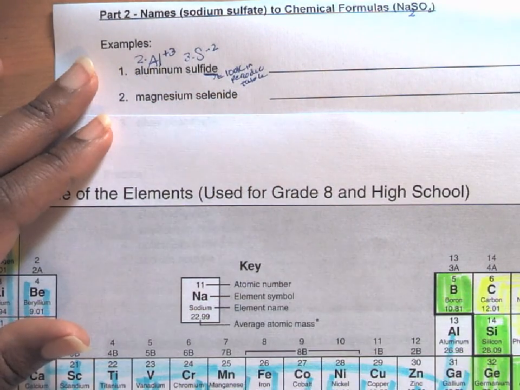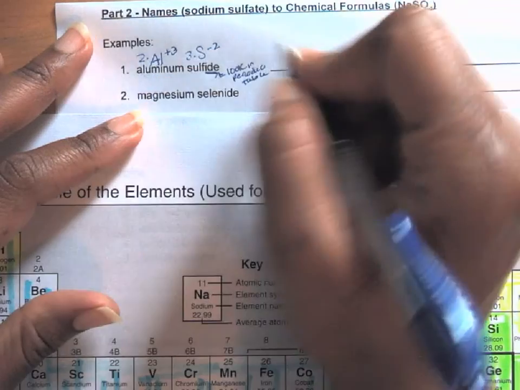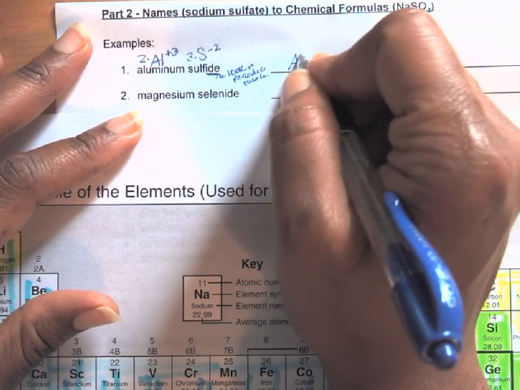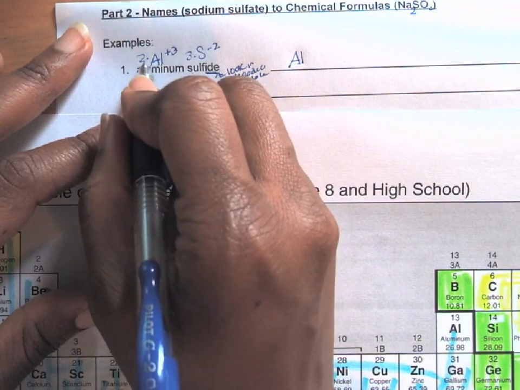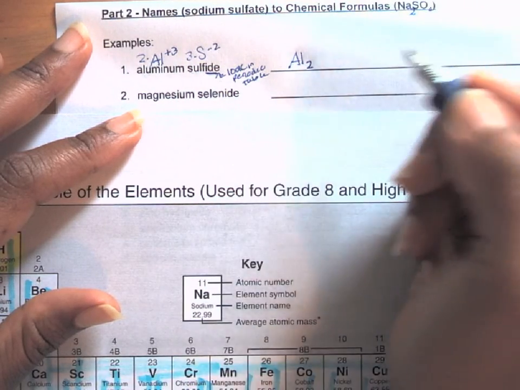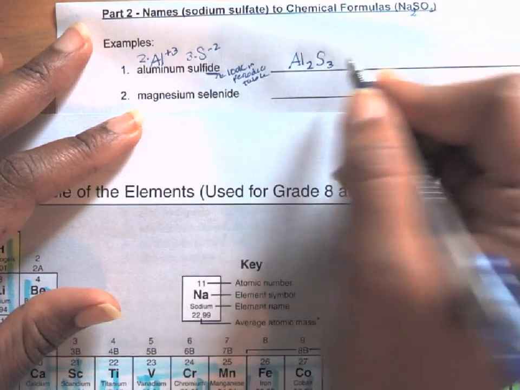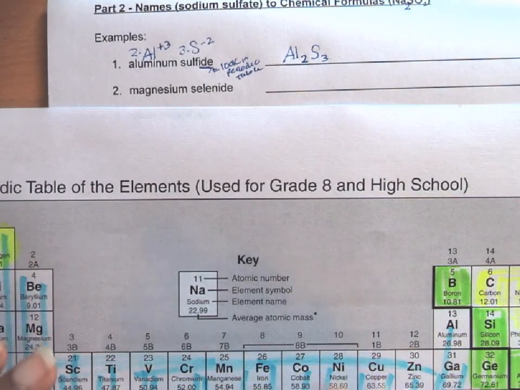So that tells me I'm going to have a chemical formula with 2 aluminums. Instead of writing the 2 in the front, I'm going to write it as a subscript on the lower right side, and 3 sulfurs. So I'll take that 3 and put it here. And that's the chemical formula.